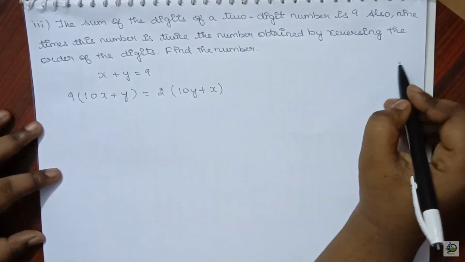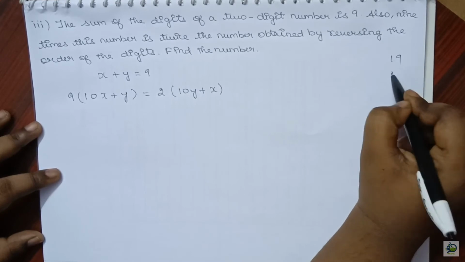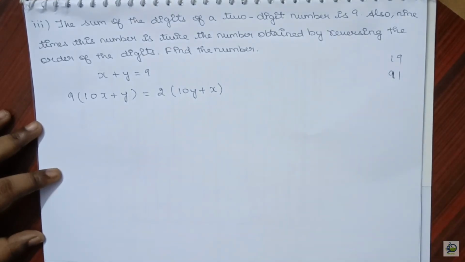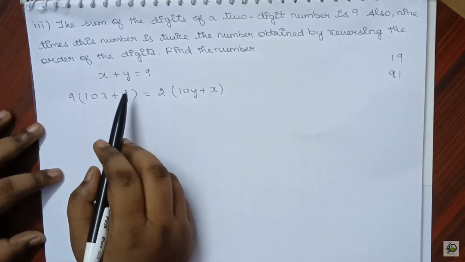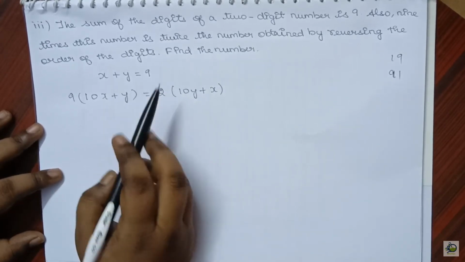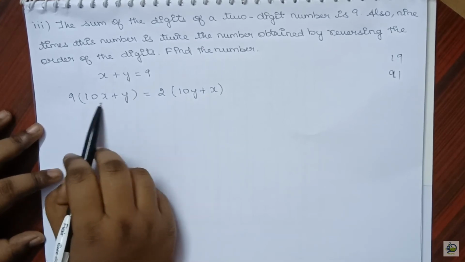That is, if I am given a number 19, when I reverse the order, it becomes 91. So this is what they are saying. So why do we put 10x plus y? Because a 2-digit number has a ones place and a tens place. So the ones place is this and the tens place is this.